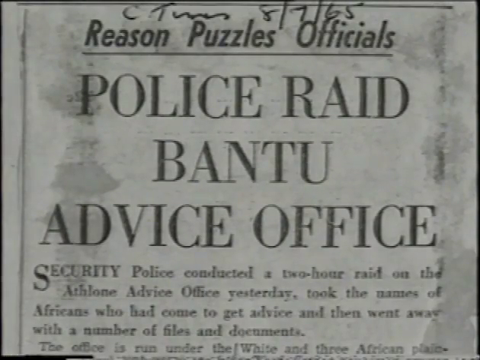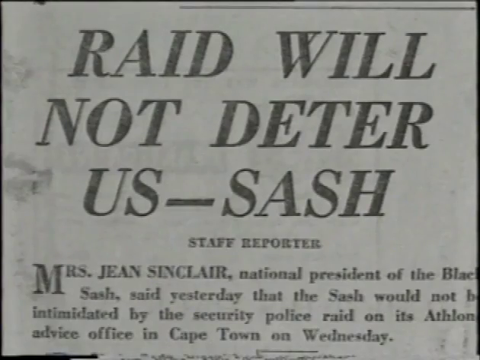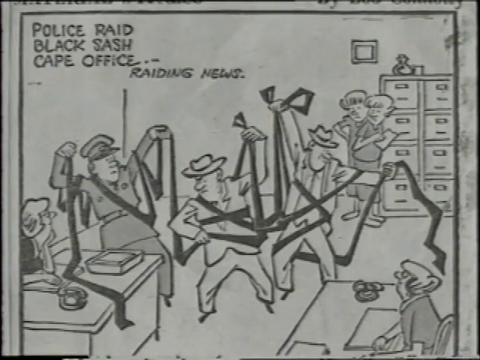The reason why we left Athlone and then we came up here to Mowbray was because one day when I reported for duty, I found that all the windows were broken. The second time, the same thing also happened. So we had to put shelters on our windows.